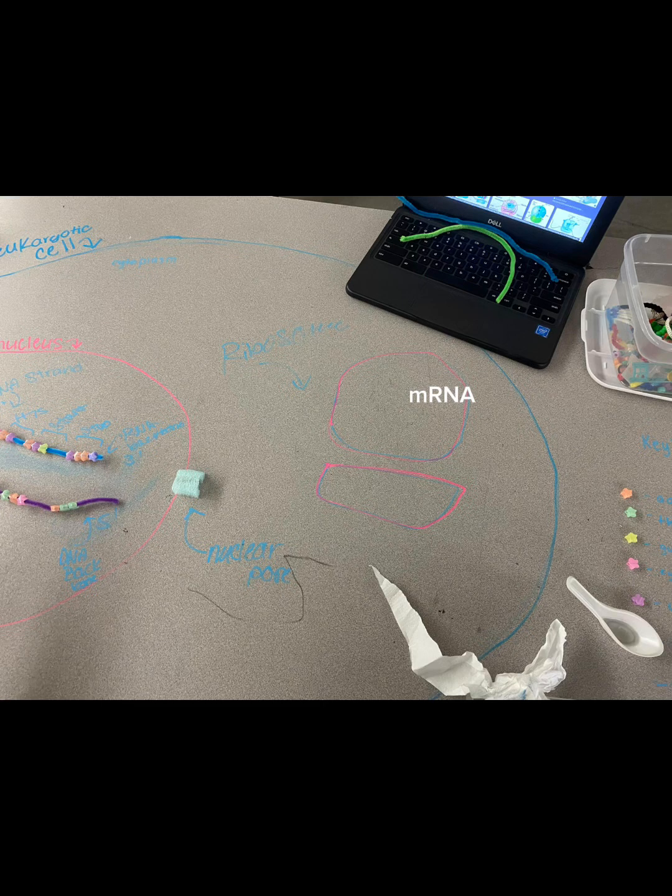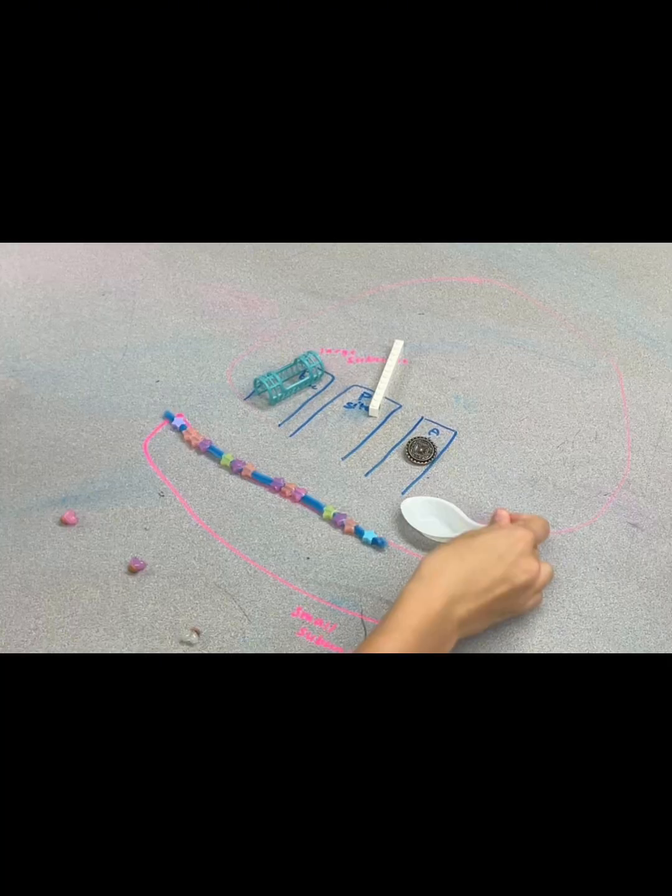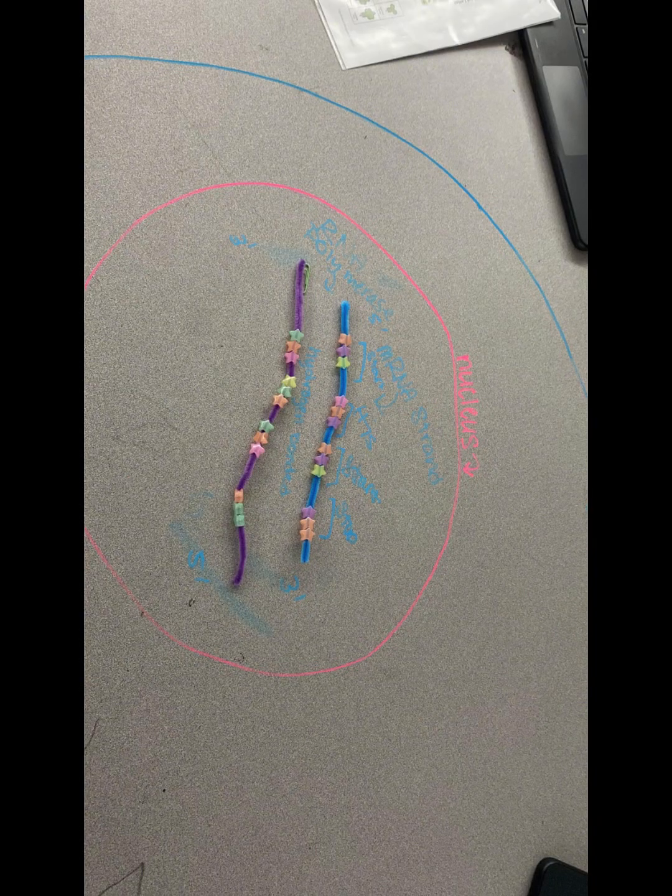Translation happens in the cytoplasm on a structure called the ribosome, made up of proteins and rRNA. The ribosome has two main parts, the small subunit, which binds the mRNA, and the large subunit, which contains the catalytic center that forms peptide bonds. Inside the ribosome, there are 3 binding spots known as the A, P, and E sites. The A site accepts incoming charged tRNA, the P site holds the growing polypeptide, and the E site is where the empty tRNA exits.